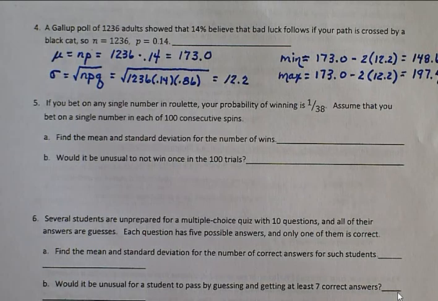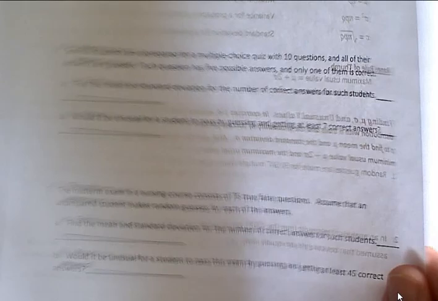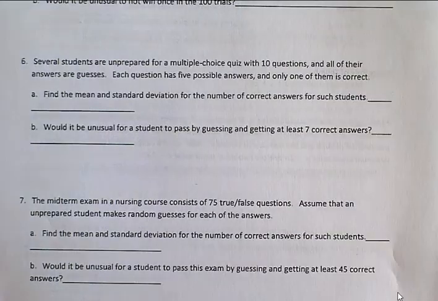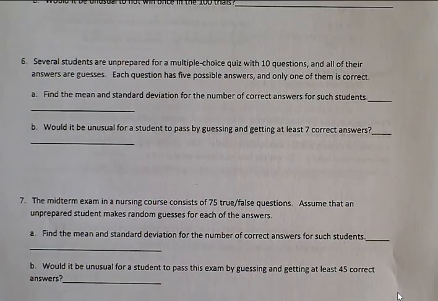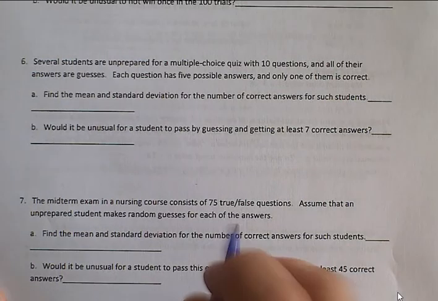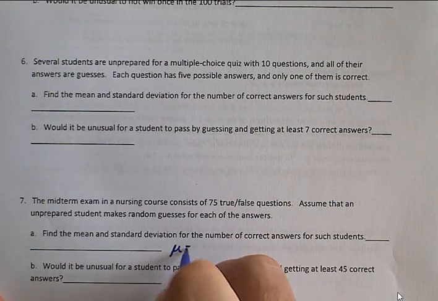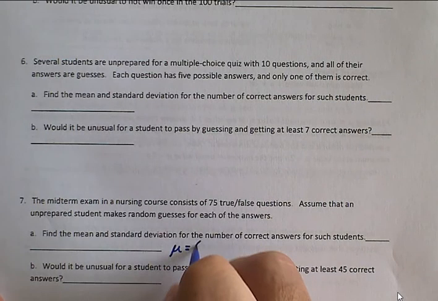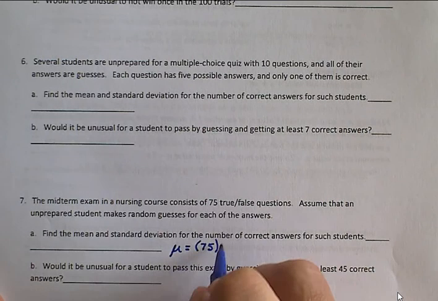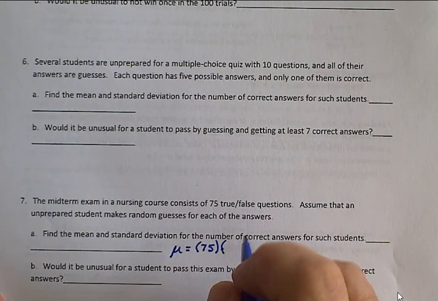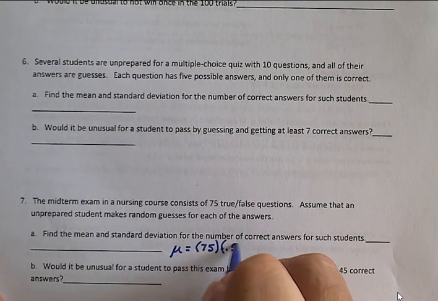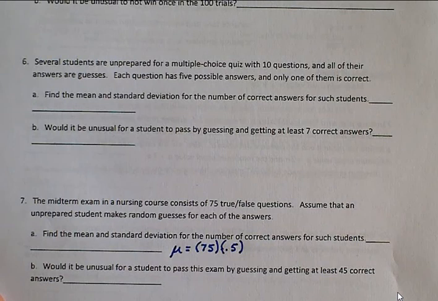Go down to number 7. Number 7 says, the midterm exam in a nursing course consists of 75 true-false questions. Assume that an unprepared student is going to guess for all of the answers. Find the mean. Well, to find the mean, the number is 75. Since these are true-false questions, my probability of success is 0.5. 50-50. Either I get it right or I don't.